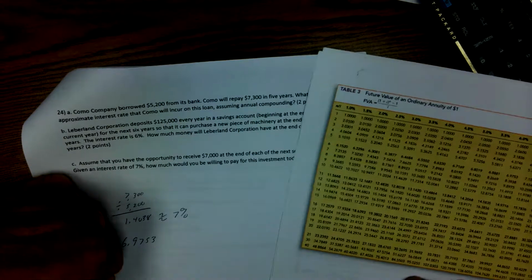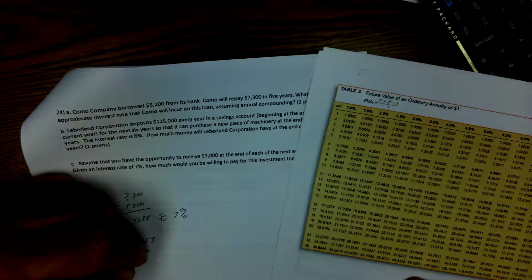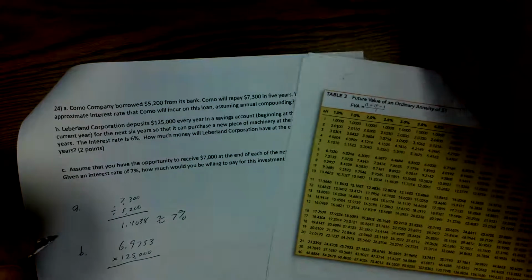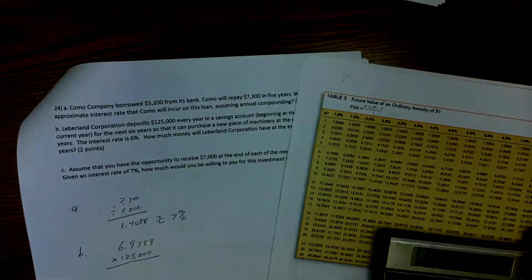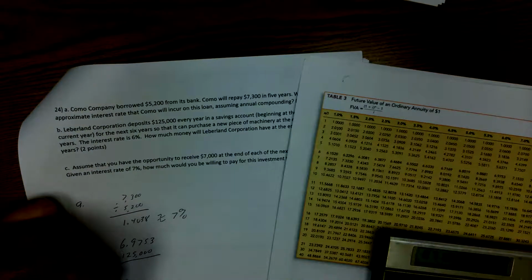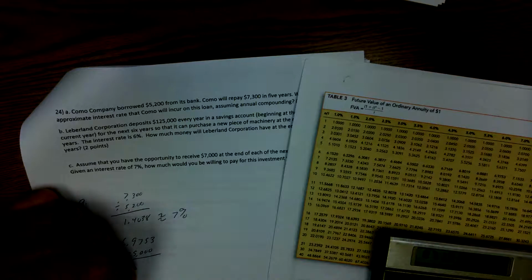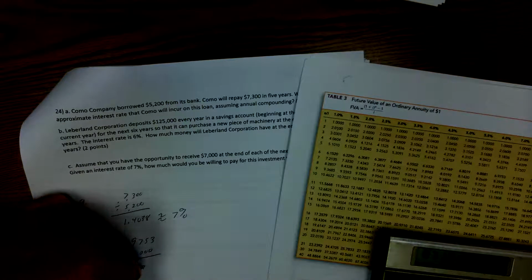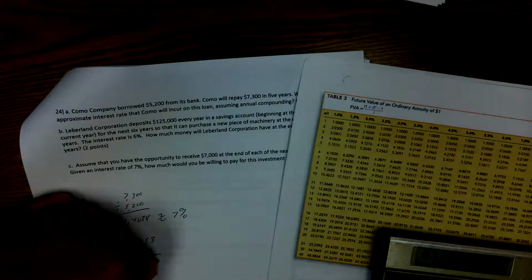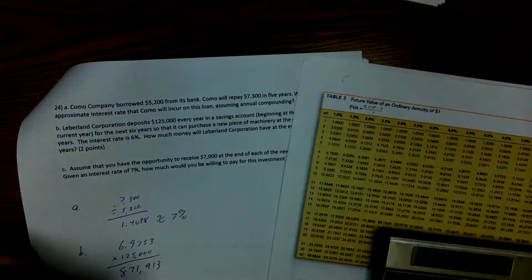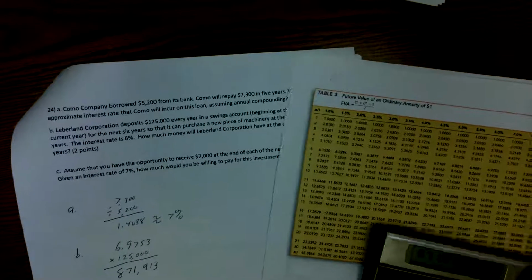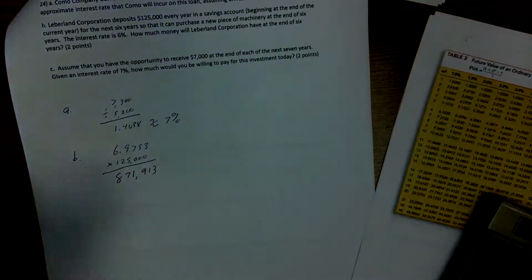And we're going to multiply that by the 125,000. And I get 871,913 rounded up.